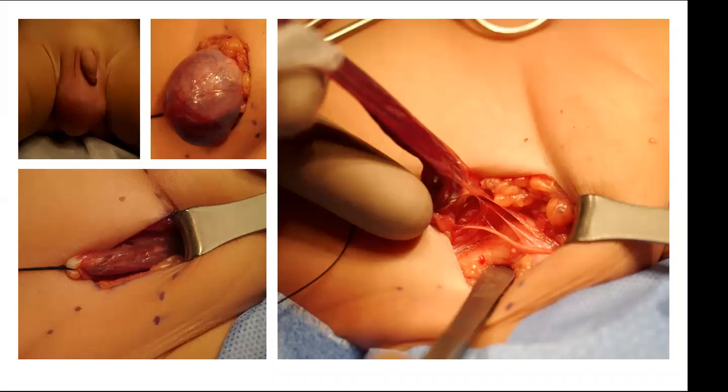So these images here show the radical orchiectomy of this patient. You can see a right testicular mass clinically on examination in the image on the top left. We then do an inguinal surgical approach, and the spermatic cord is identified and secured with a silk tie, which is done early in the procedure. The testicle is then delivered into the field, and on the image on the right, you can see further dissection of the cord proximally aiming towards the internal inguinal ring. You can also see the preserved ilioinguinal nerve here as well.